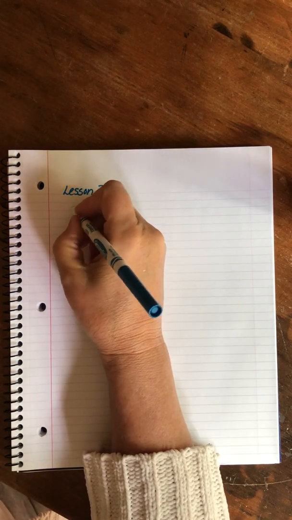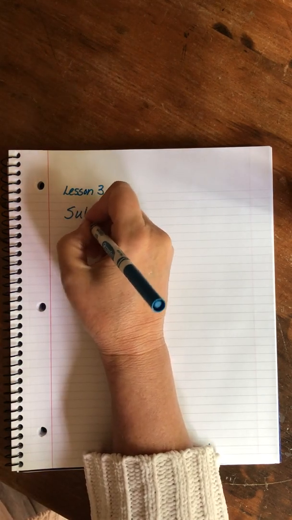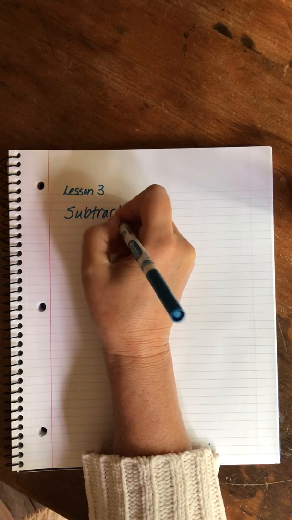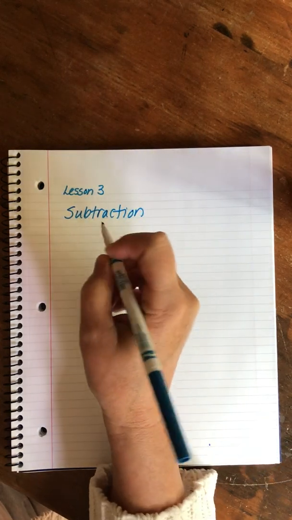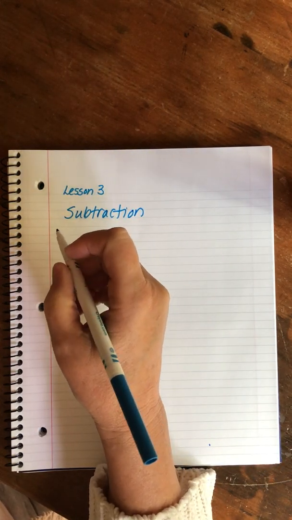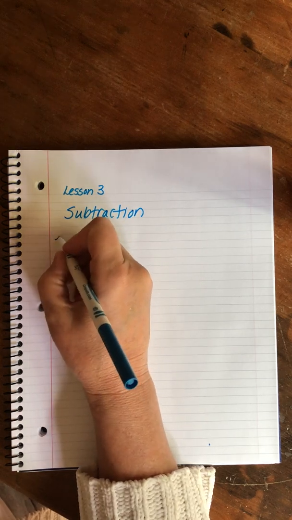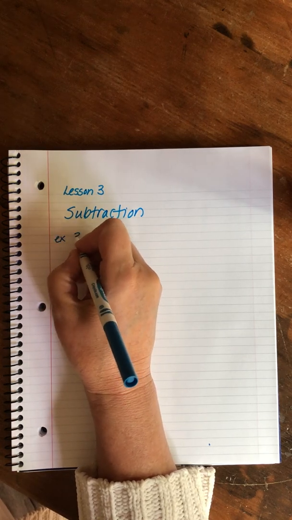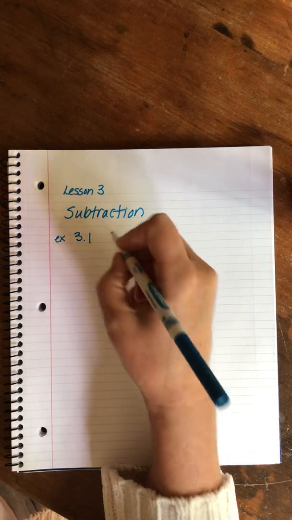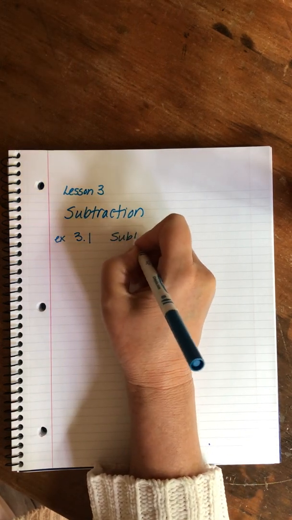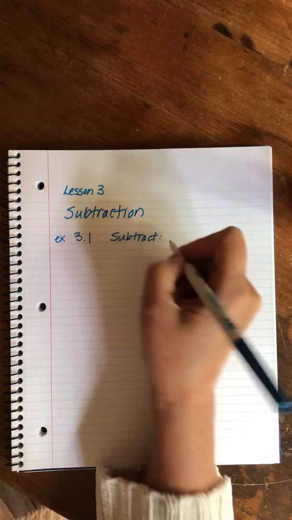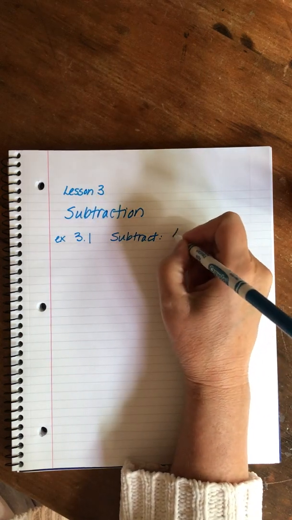So with that in mind, our first part of lesson 3 is subtraction. I know you've been doing subtraction for a long time, so let's just dive in and do a few examples to remind you. The instructions say subtract. It's pretty straightforward. And then it's written like this.